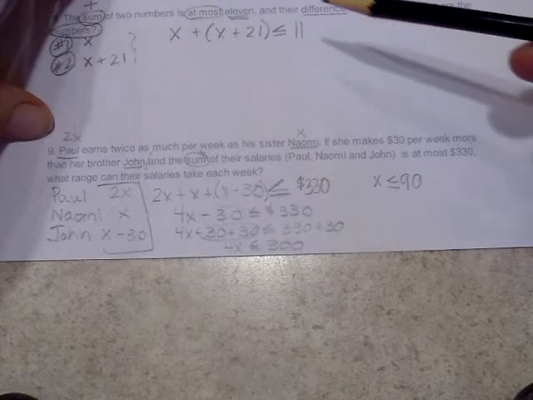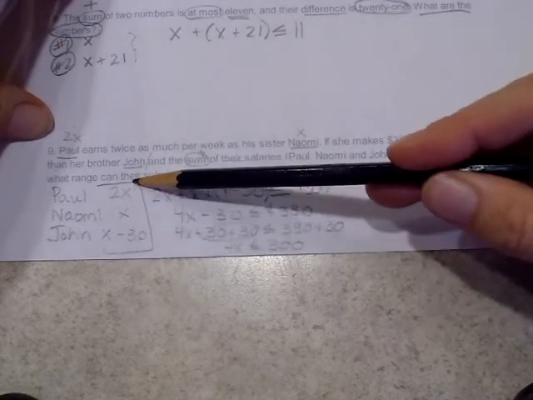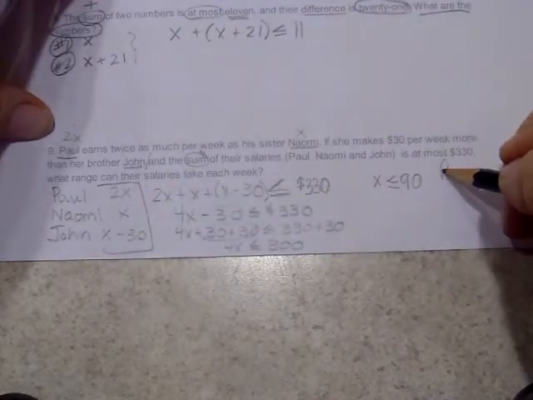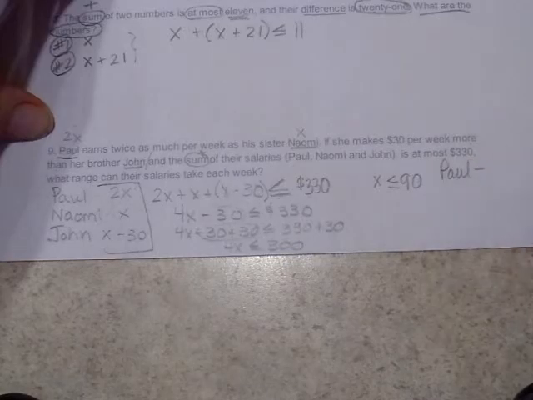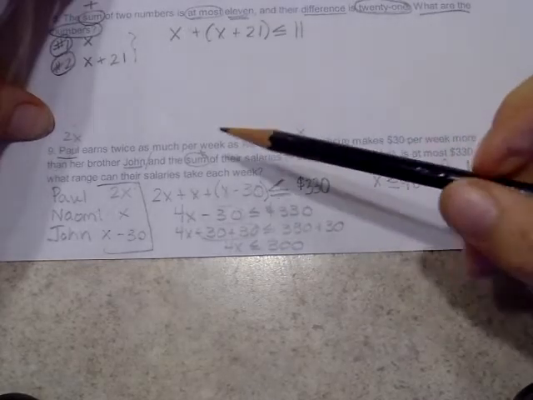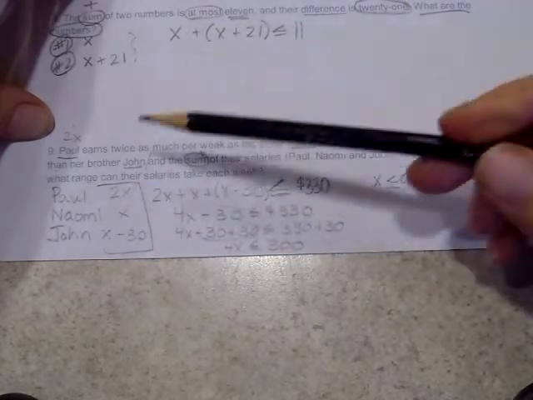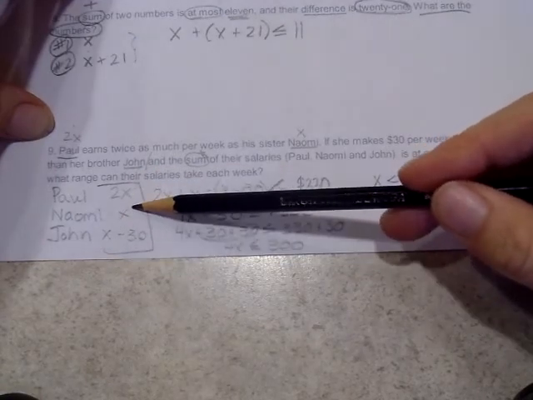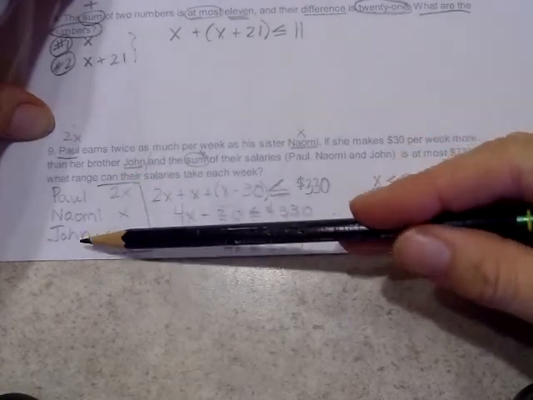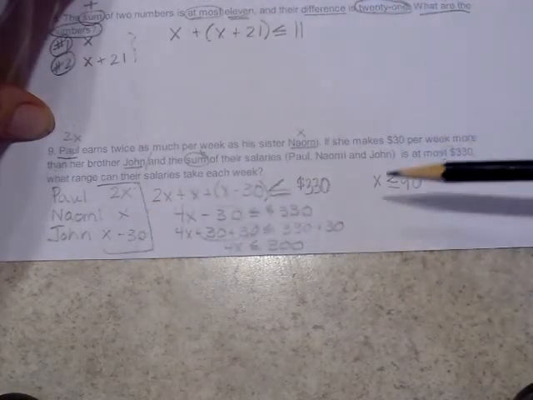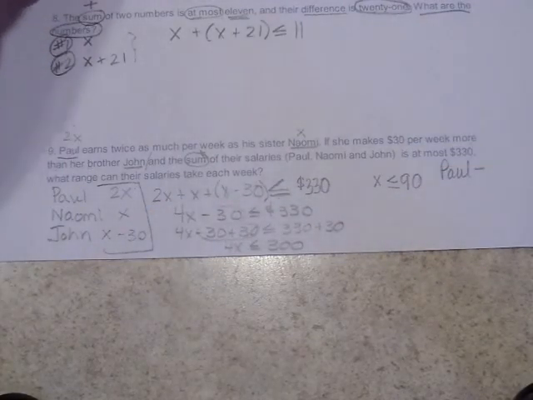Now you need to plug your 90 back into your variables over here. You should write out Paul's income, and then write what it is. Naomi, write what it is, and plug your x, your 90, into here. So Naomi's going to be 90, but Paul is 2 times 90, and John is 90 minus 30. List all those out to complete that answer to that question.